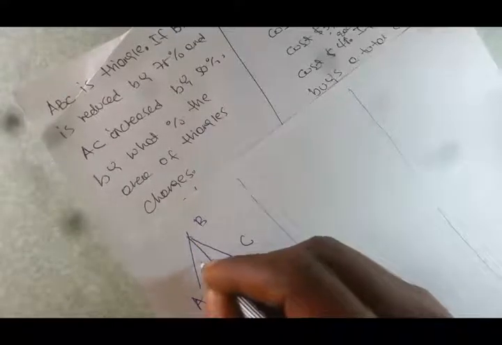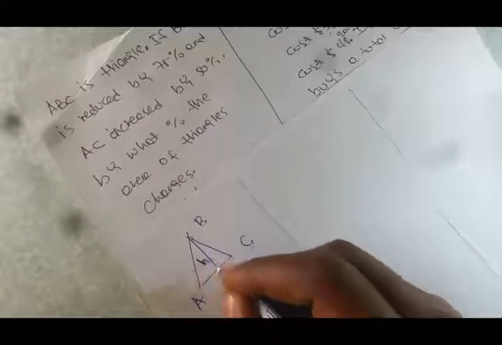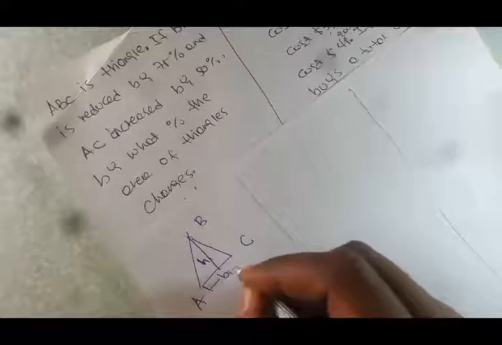Example 3 is given by: you are given A, B, C. This is B. This is H1. This is B1.